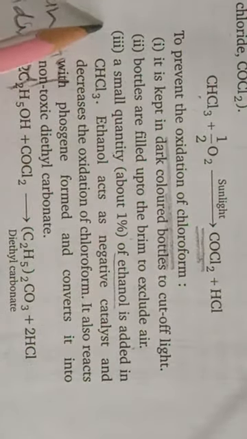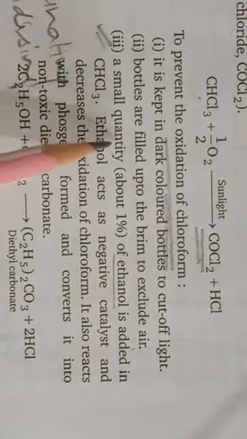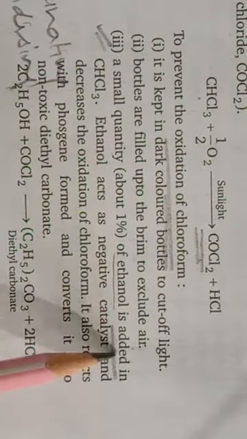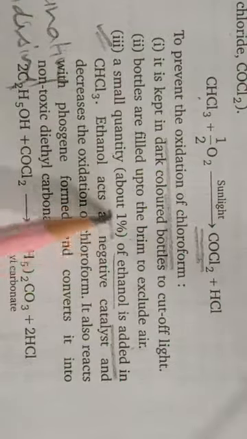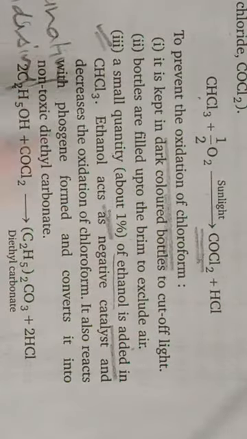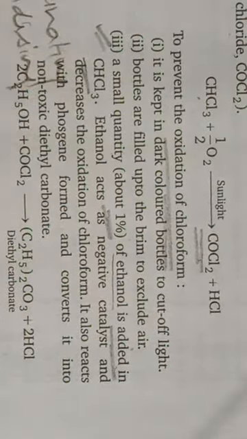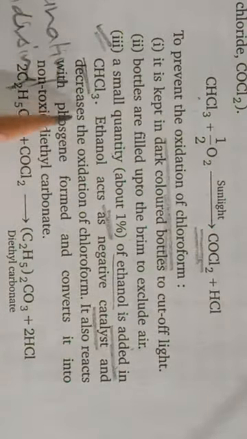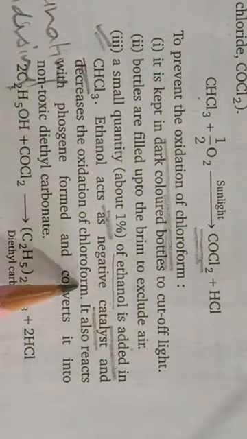And third, which is a very important point, a small quantity of ethanol is added, and for this purpose we use about 1% ethanol solution in chloroform. So ethanol acts as a negative catalyst and decreases the oxidation of chloroform.